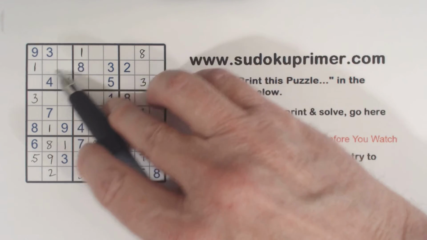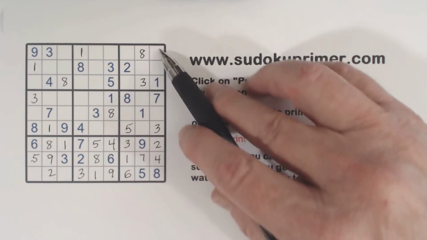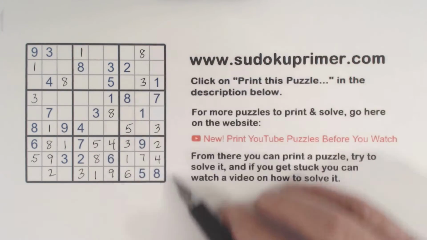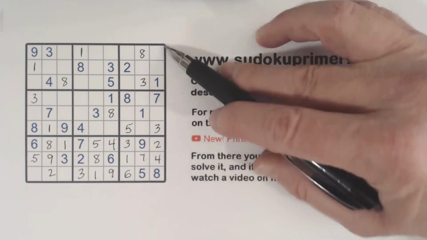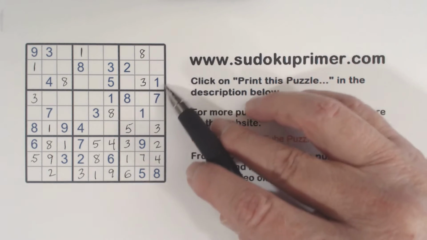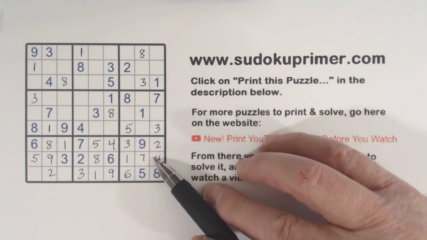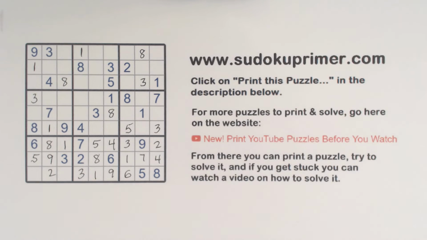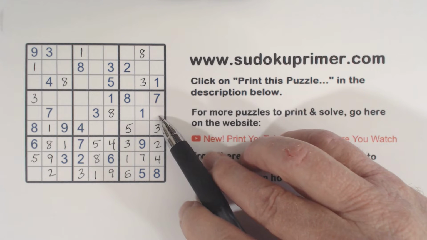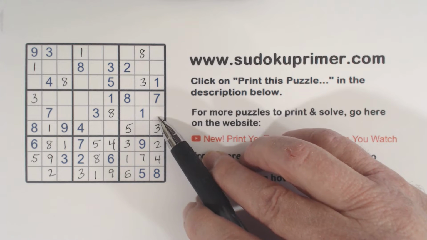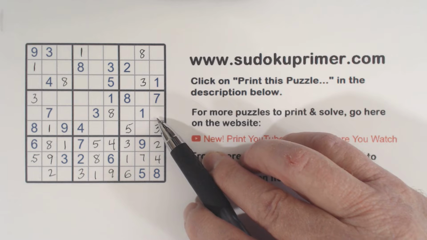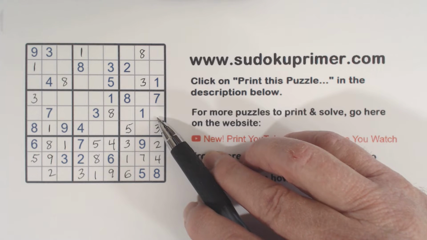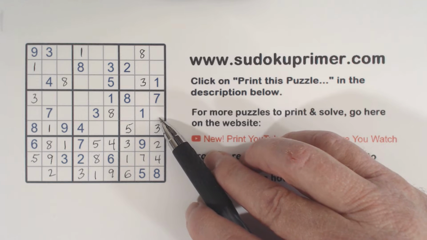We're going to use these potential URs here with the 5 and 6, and then we're going to look at column 9 here. Let's see, we're missing 1, 2, 3, 5, 6, 9 in this column. Let's say the 9 is here. Now I'm not going to write it in, but this is a what if. What if this is a 9?